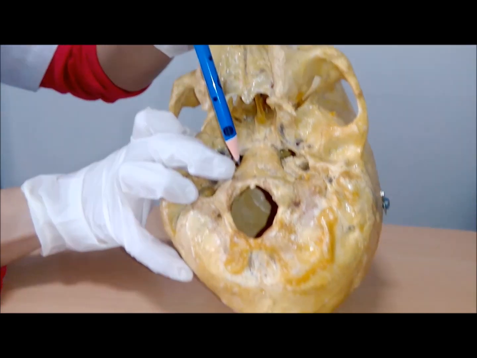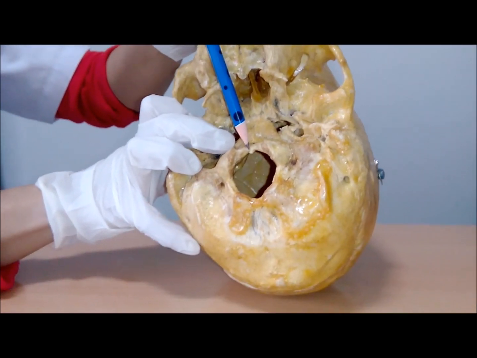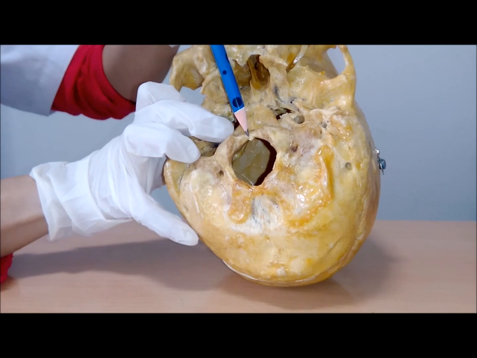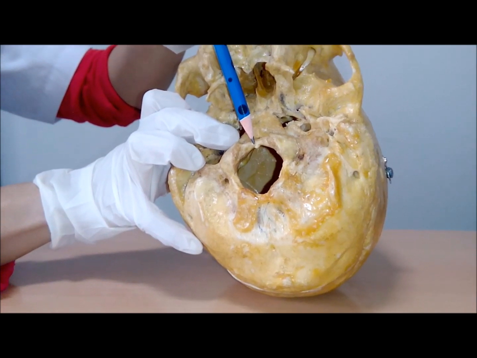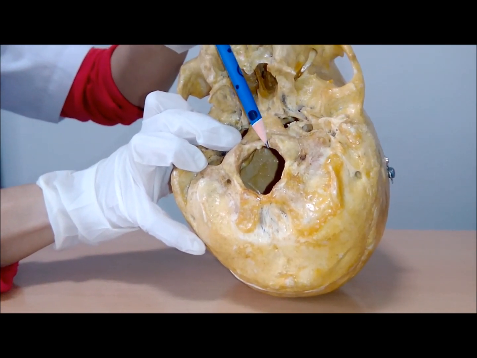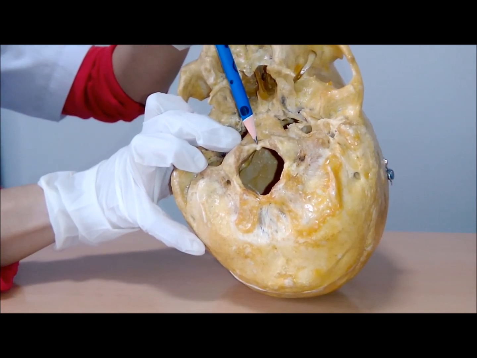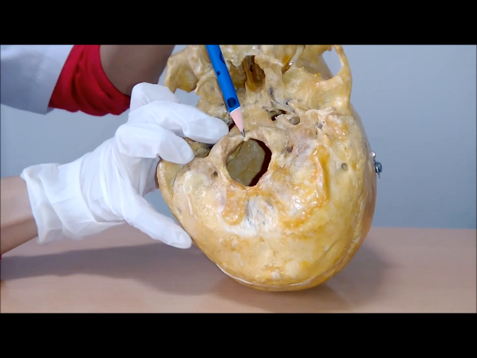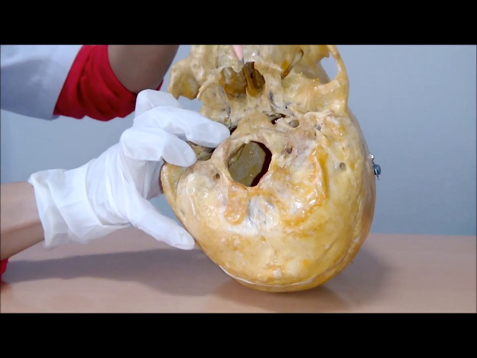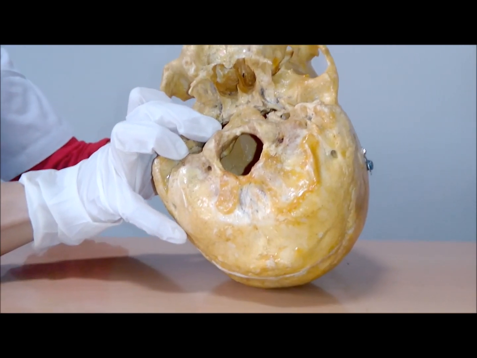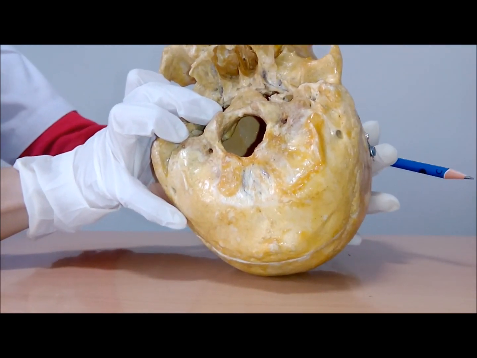Then the basion point. This is the basion point. It is the median point of the anterior margin of the foramen magnum. It is quite difficult to appreciate in the lateral cephalogram, but still this is the basion point. We finish with the midline points of the maxilla.